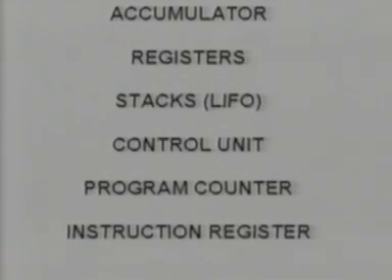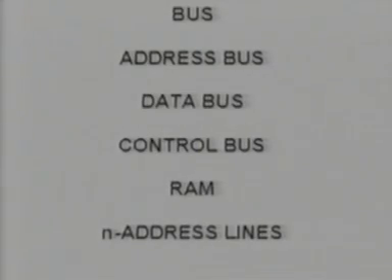Stacks refer to a temporary storage whereby we can put things in and take them out later. LIFO stands for last in, first out, and is strictly for temporary storage. A control unit is a device that would fetch and decode instructions and generate signals. A program counter is a register that tells you where you are and what the next instruction coming up will be. And the instruction register holds the current instruction during its execution.